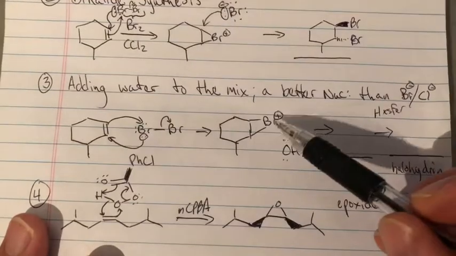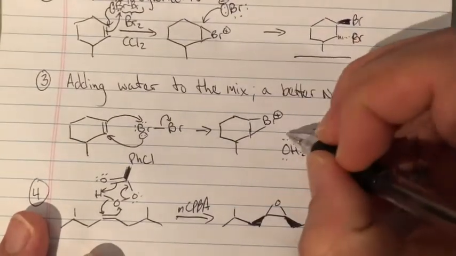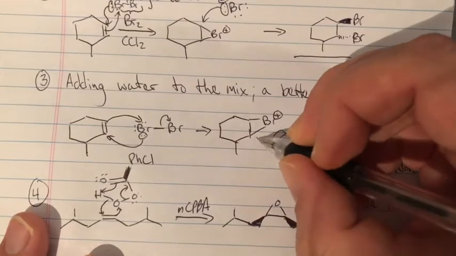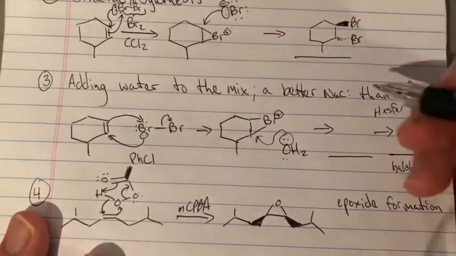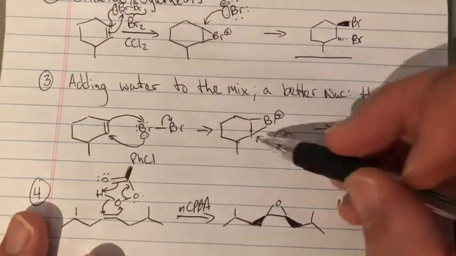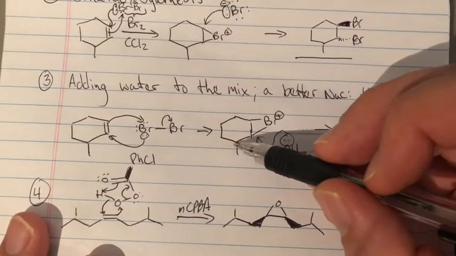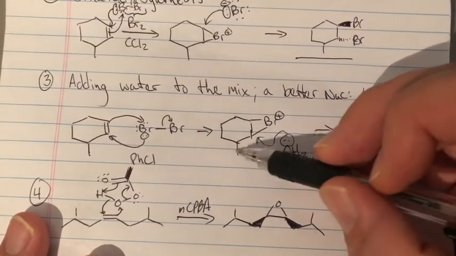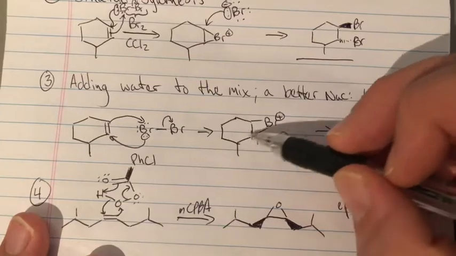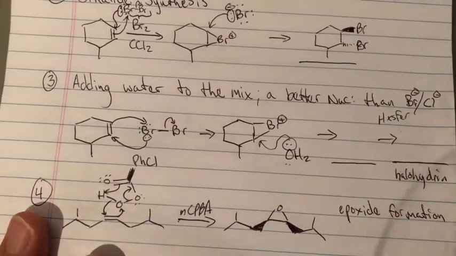Okay, so to pop that ring open now, we have water, again, which is going to act as a weak nucleophile. Why am I hitting it at this particular end? Well, there's a few more carbons here that are going to kind of lend electron density in over there via the inductive effect.